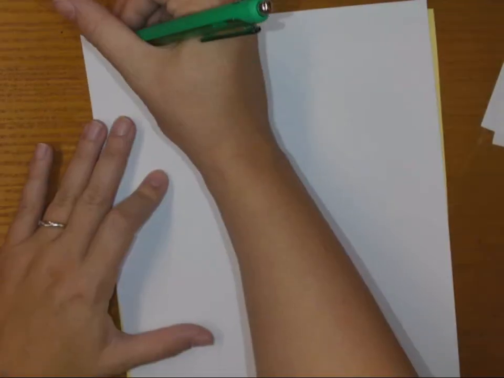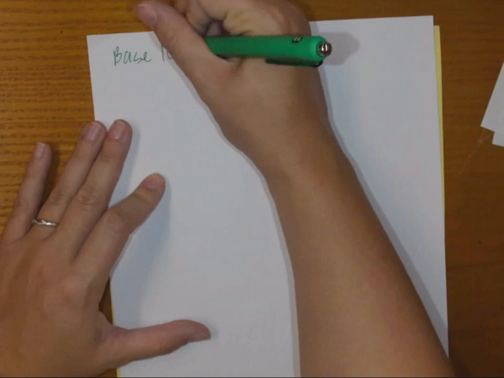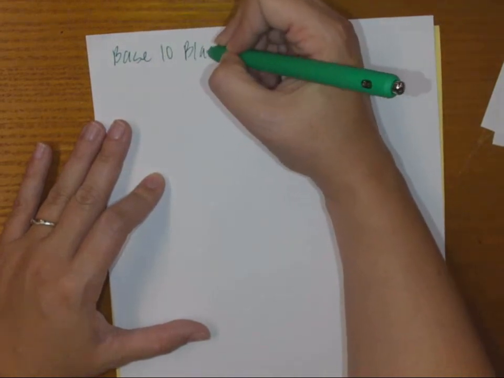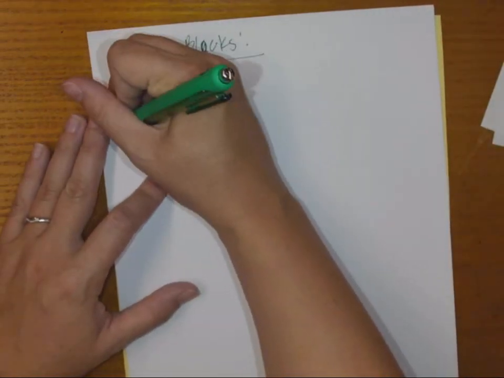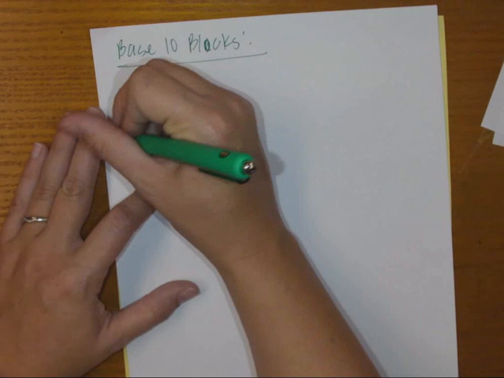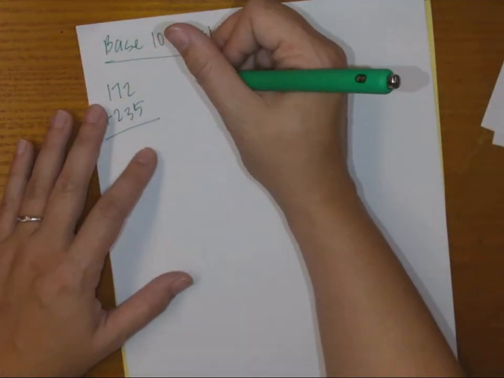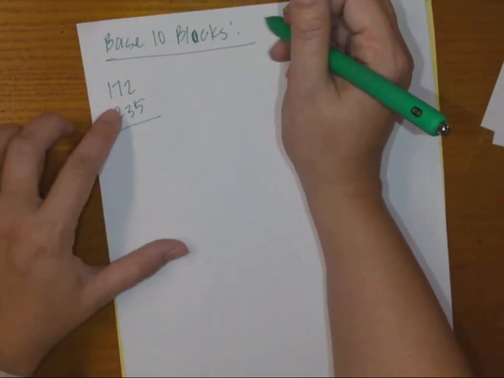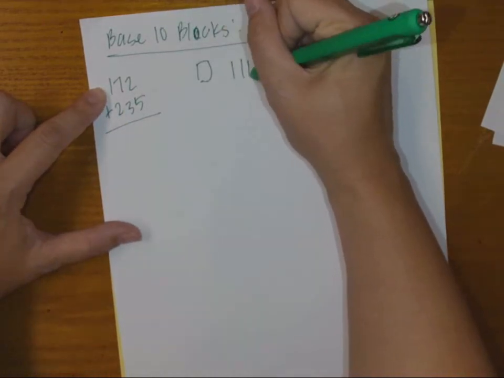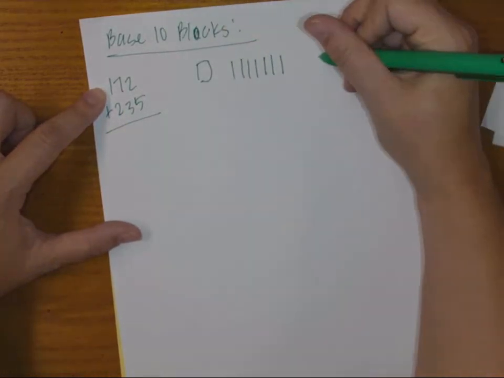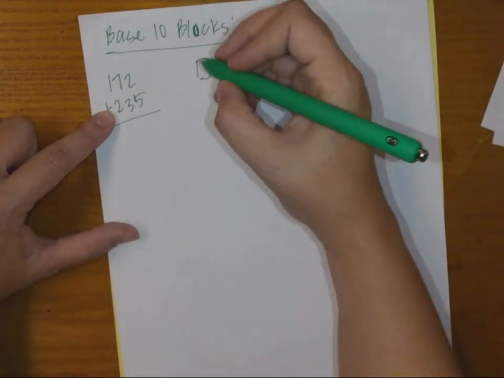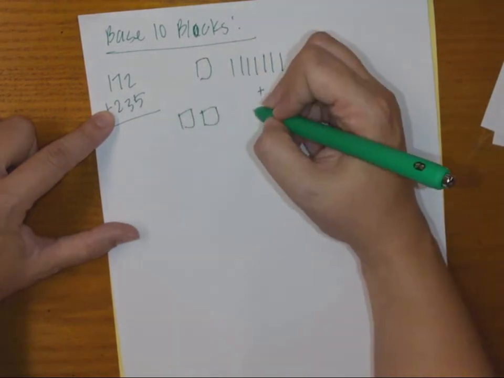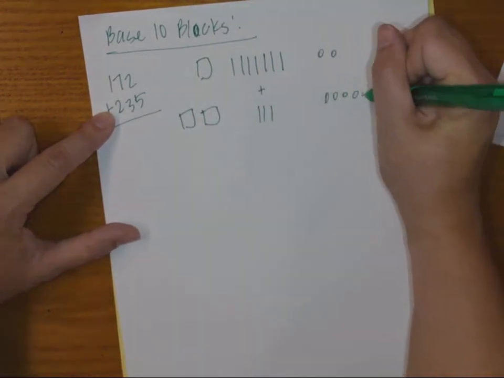The last addition method is base 10 blocks. So let's show addition using base 10 blocks. Okay, so if I wanted to add the number 172 plus 235 using base 10 blocks, I would draw 172 with base 10 blocks. That would be 100, 7 tens, and 2 units, 2 ones. And then to that, I need to add 235. So 2 hundreds, 3 tens, 5 ones.